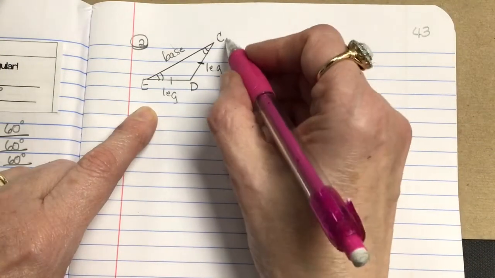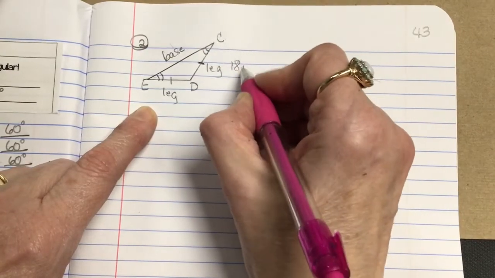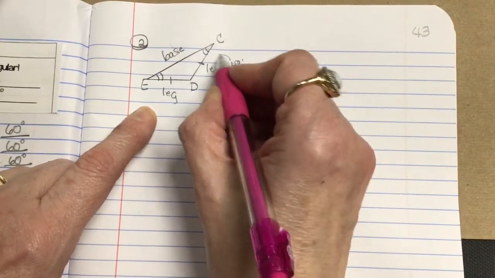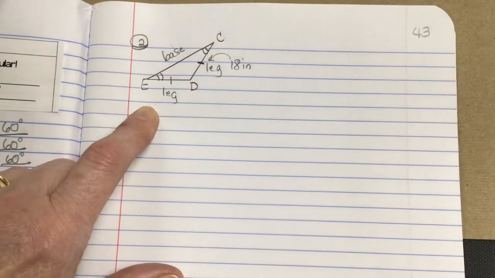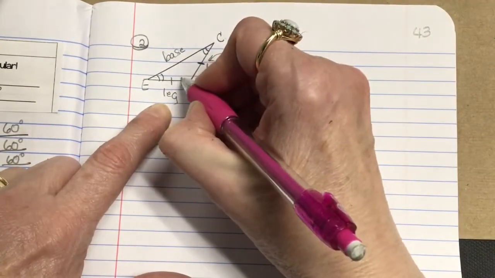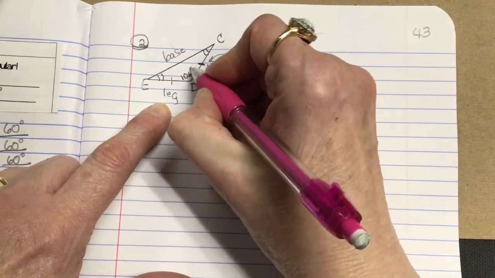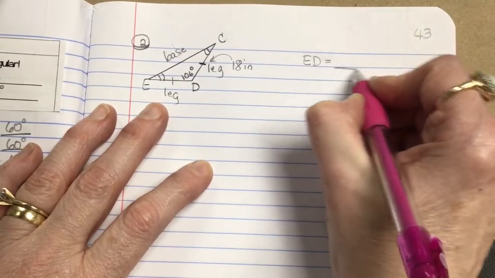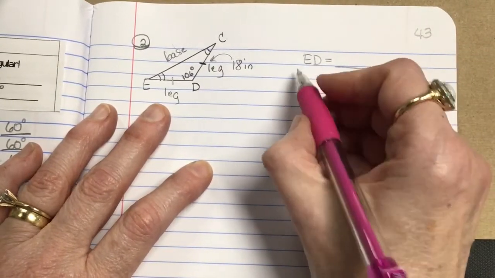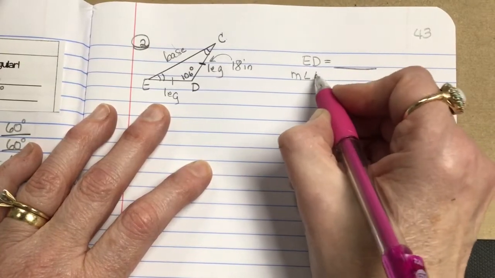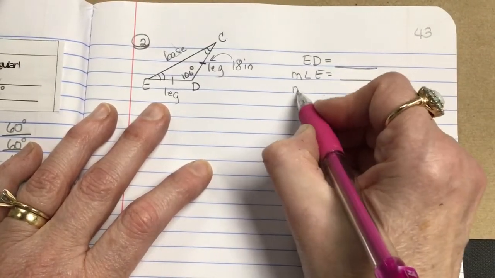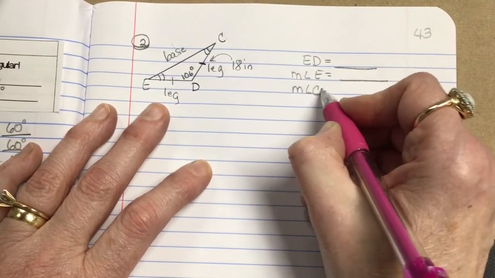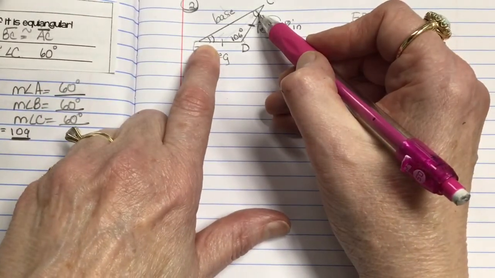We're going to label CD as 18 inches. That's this leg. And we're going to label this angle up here as 106 degrees. And we want to know the measure of segments ED, so you don't put a bar over it. And we want to know the measure of angle E. And we want to know the measure of angle C. These two are the same.